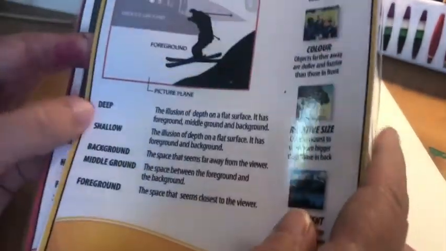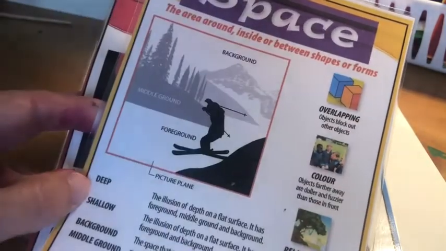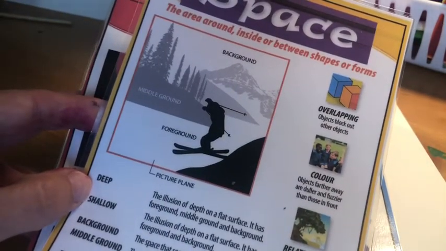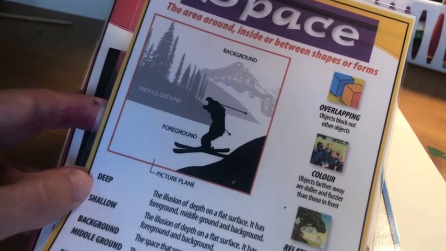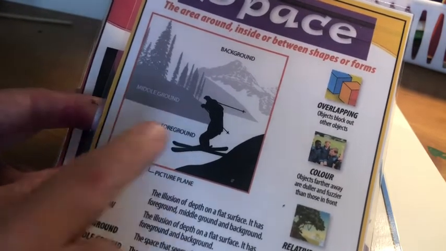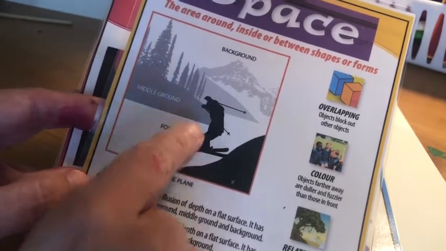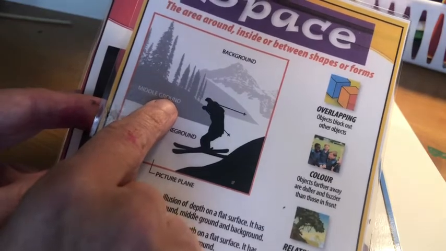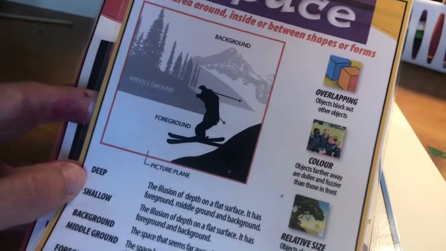We have talked about space. Space is how you use your paper or what you're doing your project on. We're going to use the whole thing. We're going to have something in the foreground, and it's going to be the table. We're going to have something in the middle ground, that'll be the flowers. And we're going to have something in the background, and that's going to be just a plain wall. You'll see that when we get to the project.